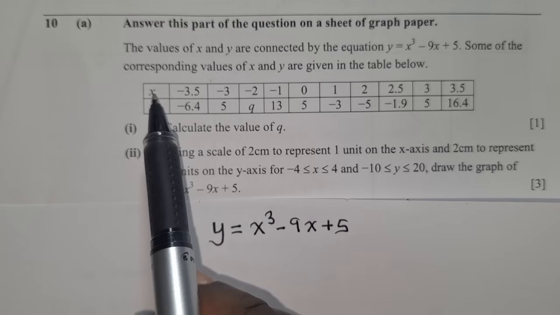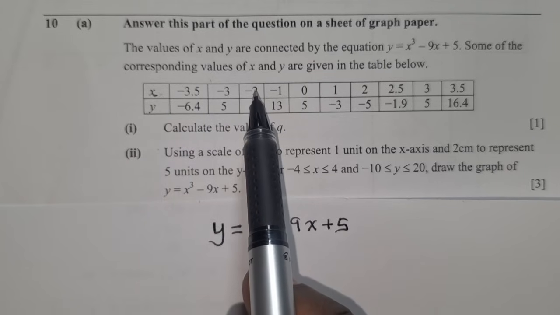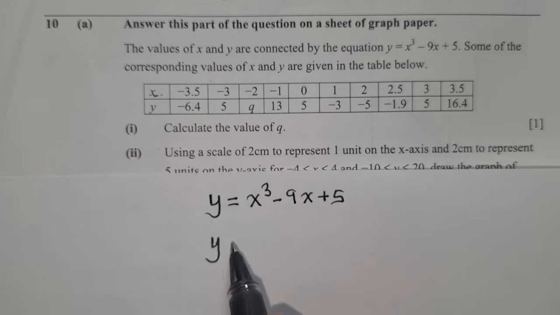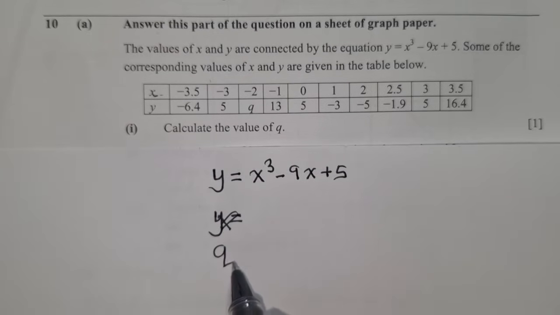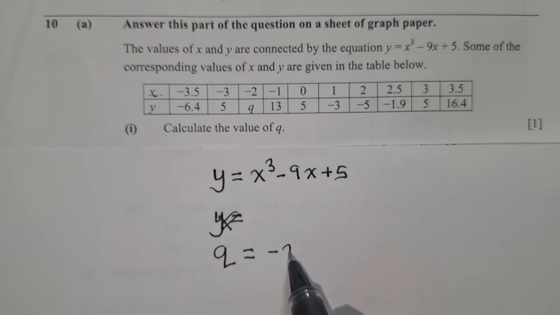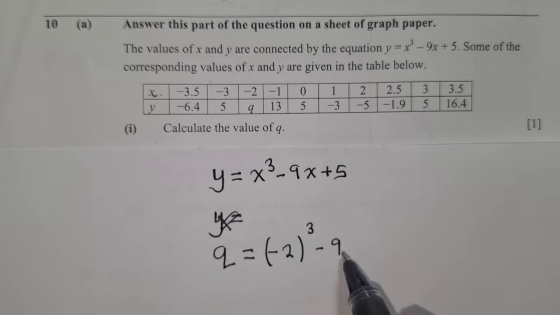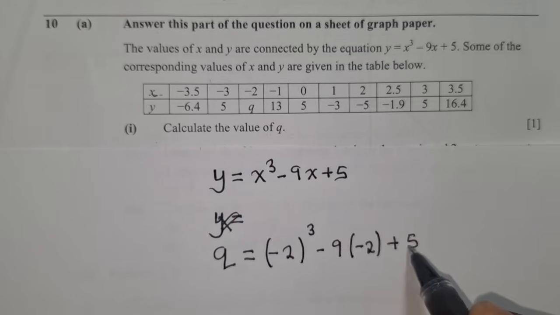And how are we getting to know that it's the x value? It's because of this x right here. So we go to that number. And when you get that number, you say y. Remember, we are solving for y. We can say, what is the value of y at this point? It's a Q. So we shall say Q is equal to, that's what we are looking for, negative 2 power 3 minus 9 times negative 2, plus 5.